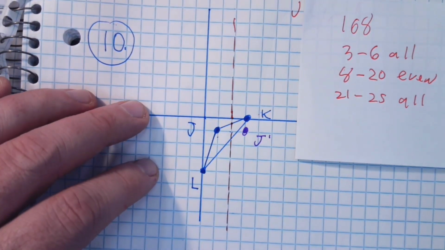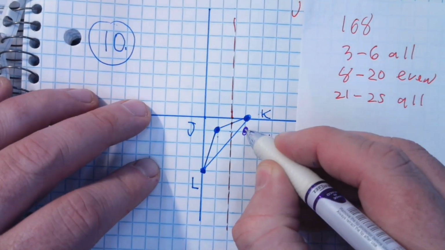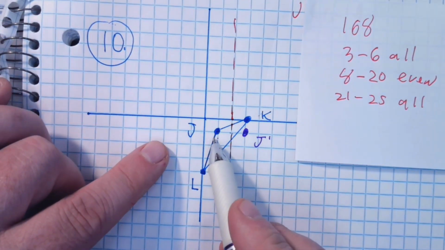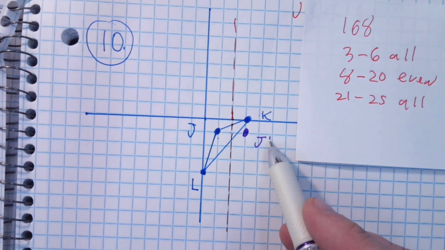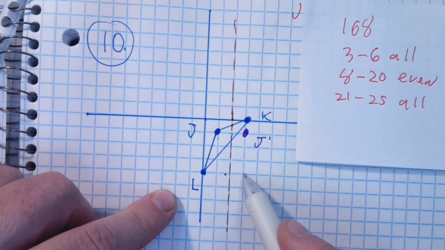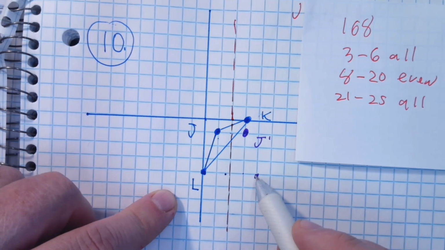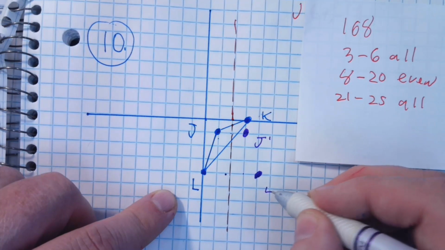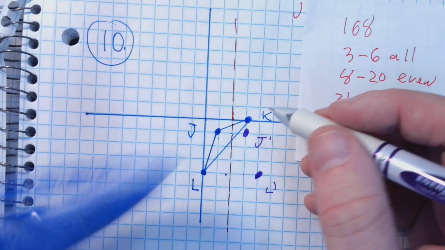Okay, so now I need to do J. In this case, I'm doing purple because I used red for the mirror. J, I already did. L is 2 away from the mirror. So that means it's going to be over here. This is going to be L prime. And so I can connect the dot here.